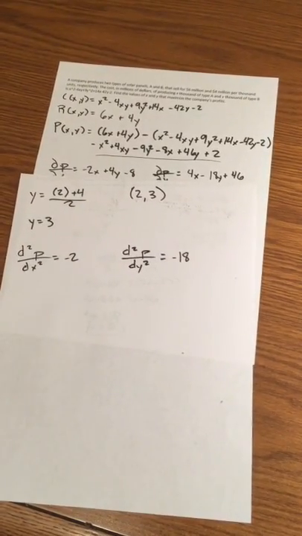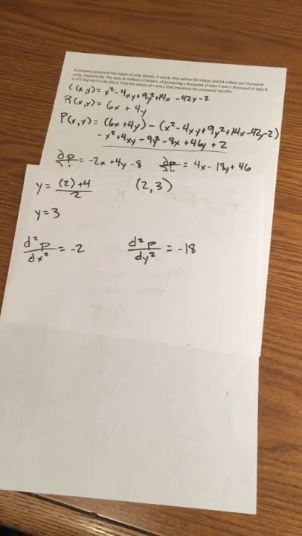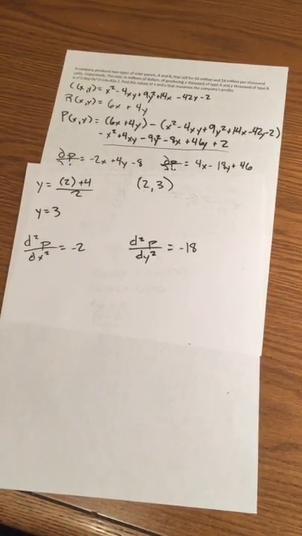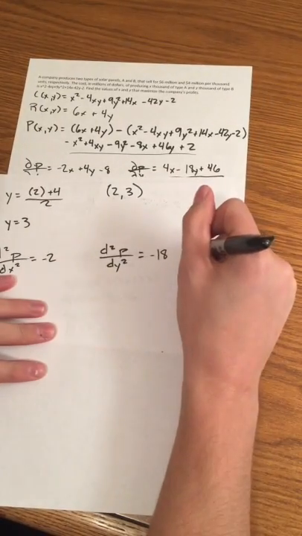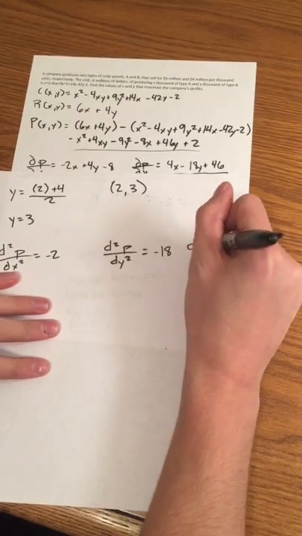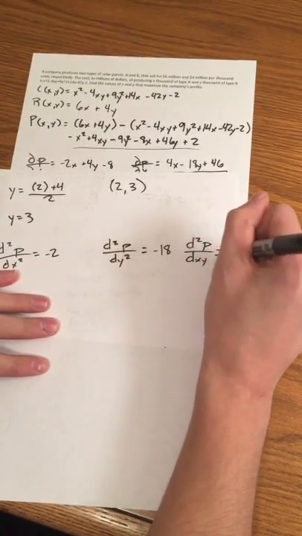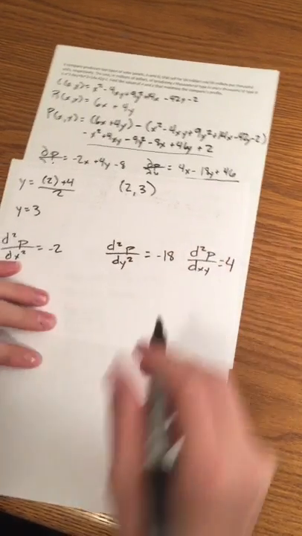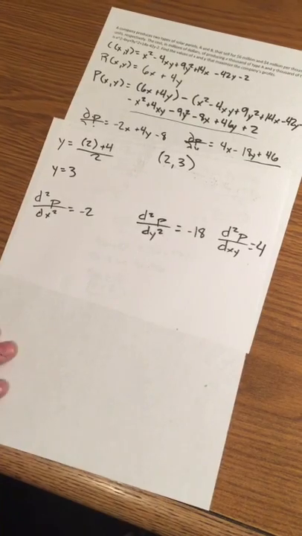We also have to add one more thing to this, which is our derivative of x and y. So that's just the whole derivative, and that second derivative is just going to be 4. All right. So we have these three things.